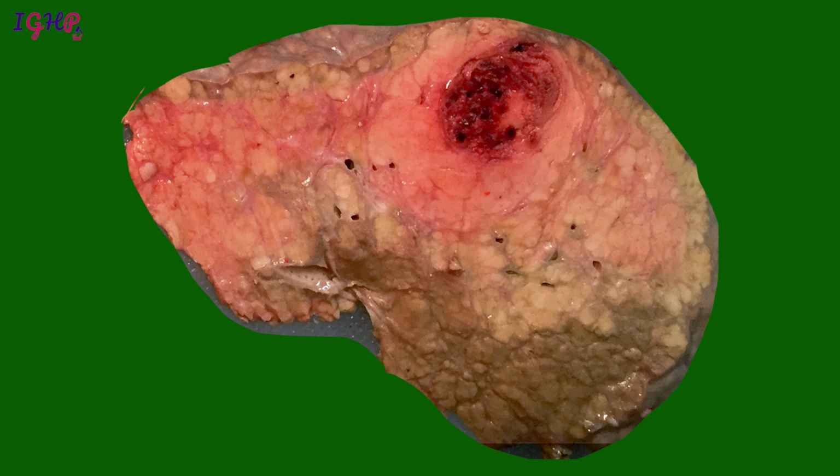Now another lesion, if you see here, in this lesion, as we could see, the margins are not well defined.